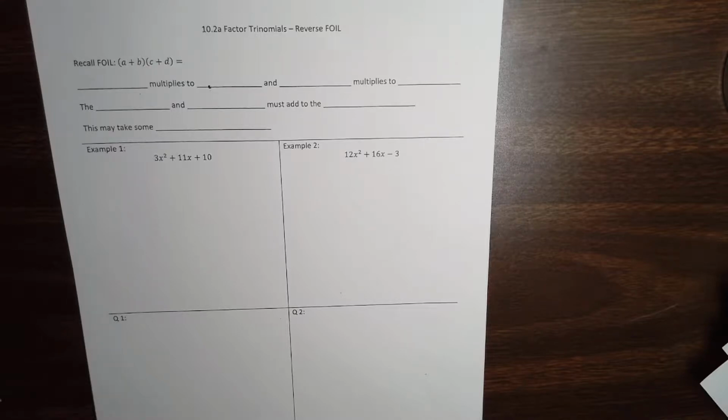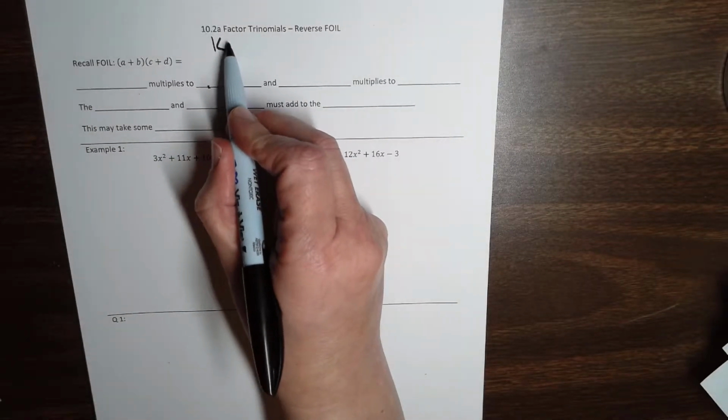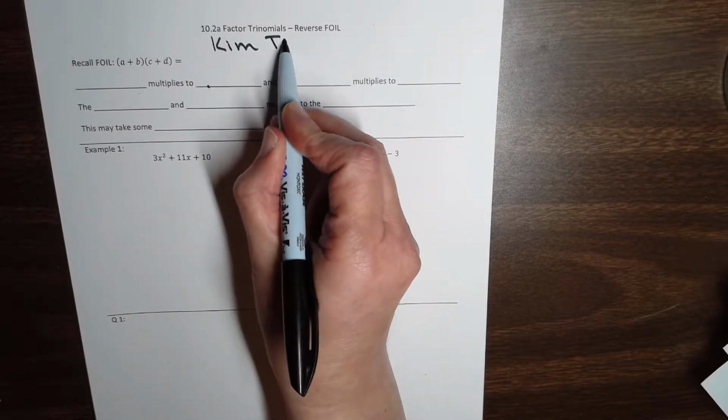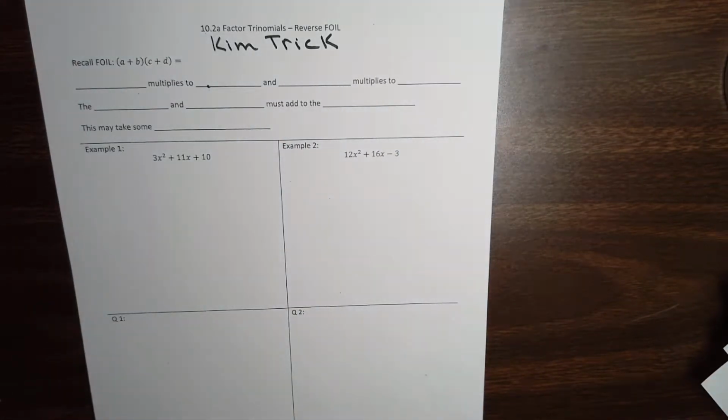Hello, we're going to take notes on 10.2a, factoring trinomials. Instead of doing reverse FOIL, I'm going to teach you something called the Kim trick. The Kim trick is used only with trinomials. If you have a trinomial, the Kim trick will work every single time.